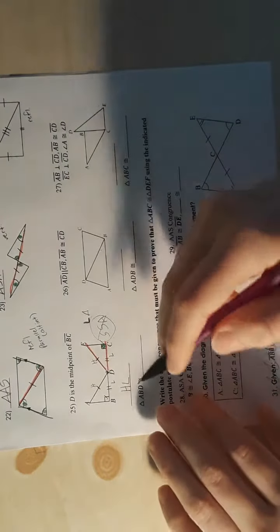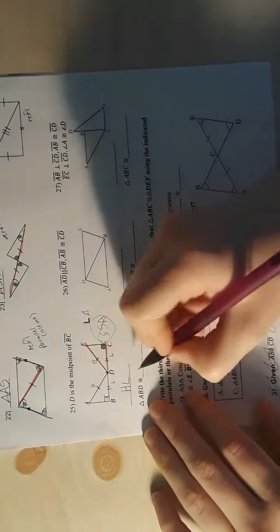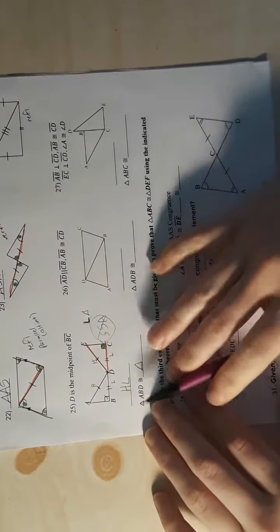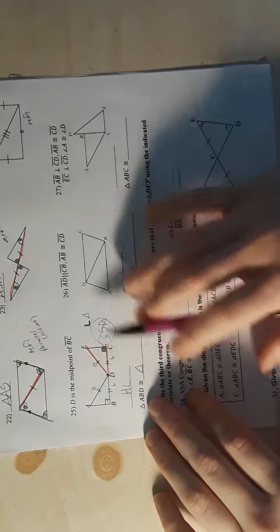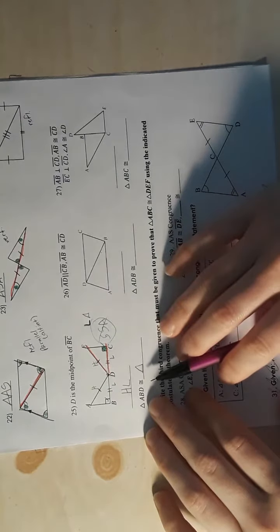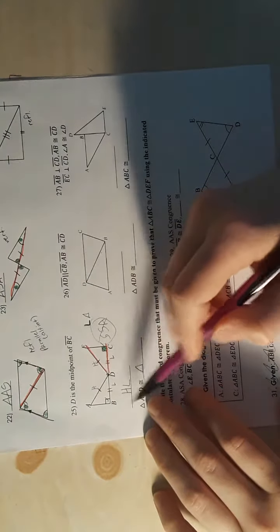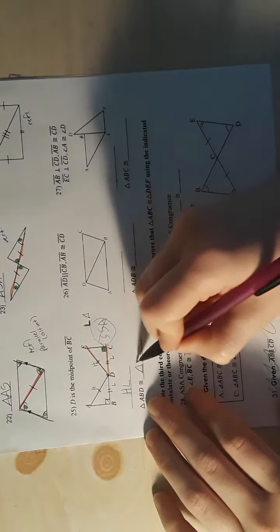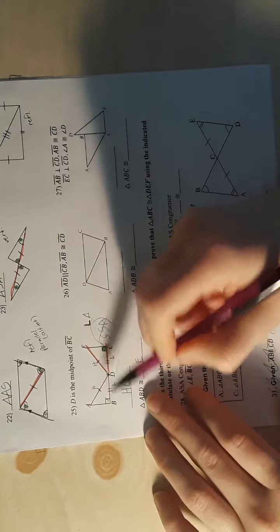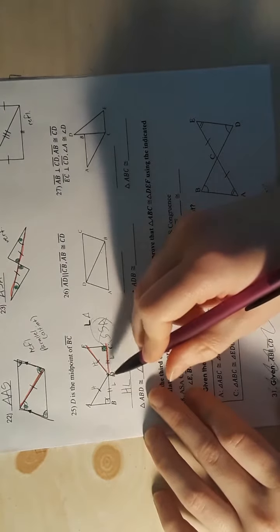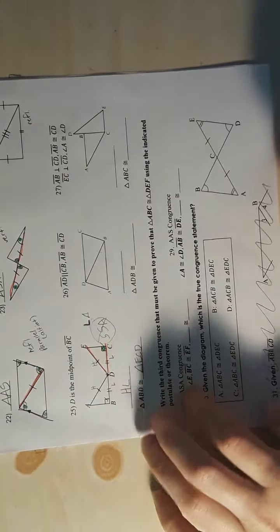Now, I'm also asking for this one that you complete the congruency statement, so you need to be able to do that too. If I name the triangle in a particular way, you need to match up the corresponding vertices in naming the other triangle. So if I start with A, I'm going to start with E, because those are corresponding. And then B corresponds to C, and D corresponds to itself in the other triangle. So that's the appropriate name for that one.